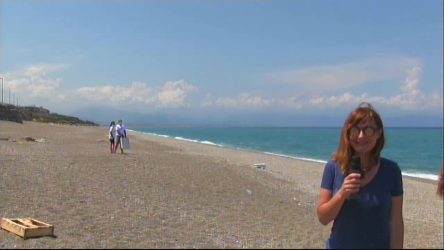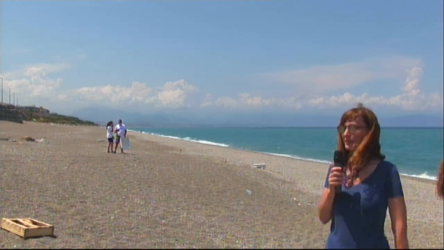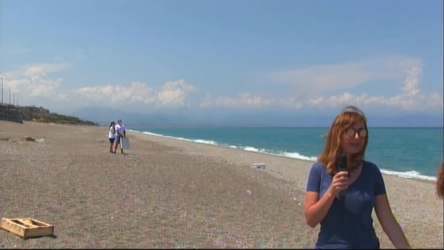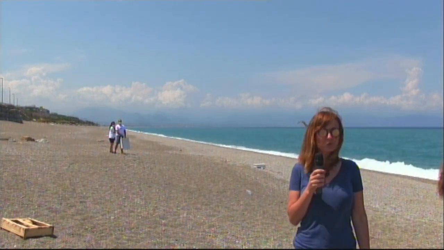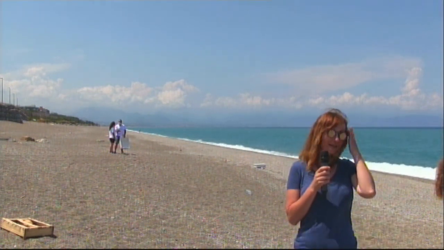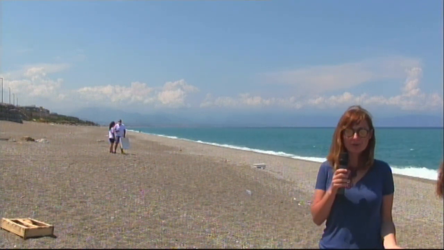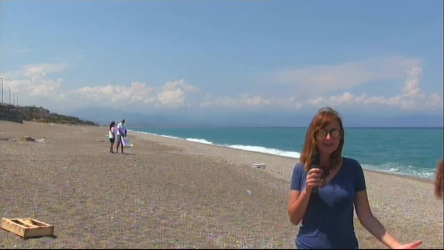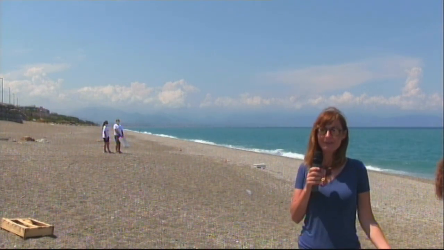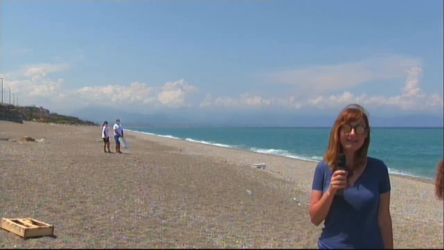So hello everyone. It's a great pleasure to be here with my colleagues today at this wonderful beach of Capo Milazzo. And we will be today showcasing to you how you can perform beach litter monitoring activities, but also how you could monitor, survey the seafloor, and even, apart from macro litter monitoring, how you could collect a sample of microplastics from beach sediment.